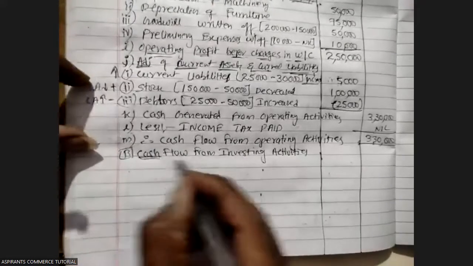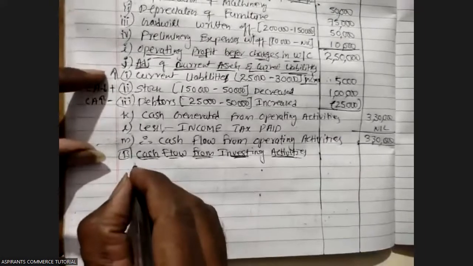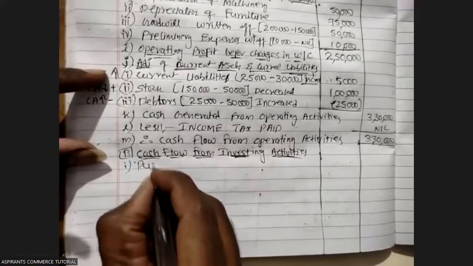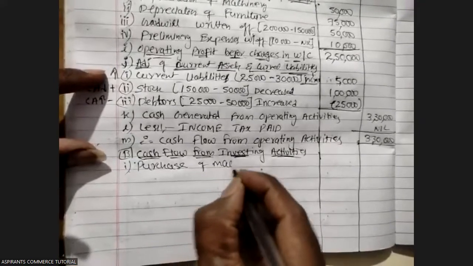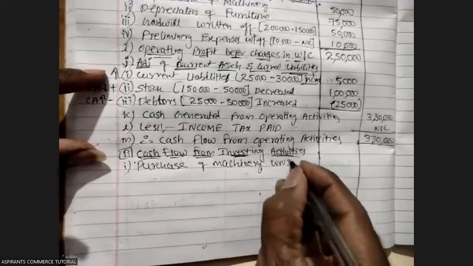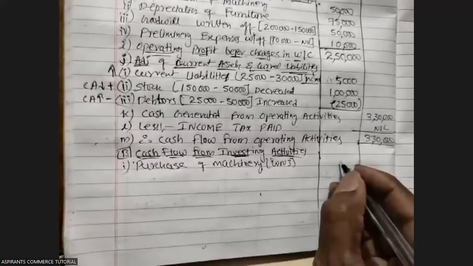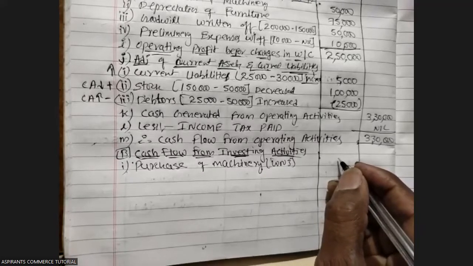Under this we are having two things. One is purchase of machinery, working note 3, 1 lakh. How much is it?